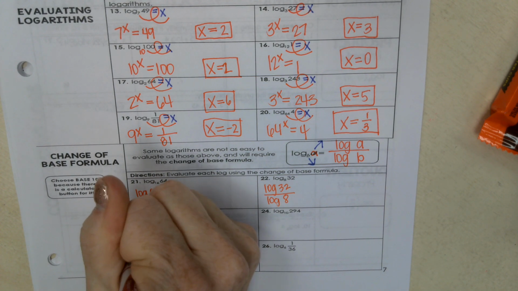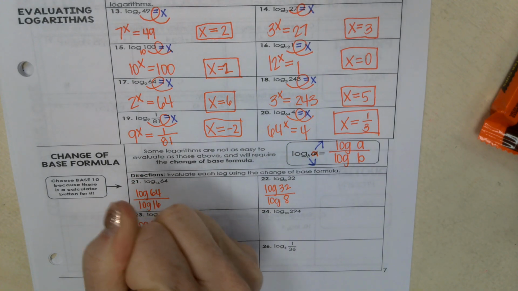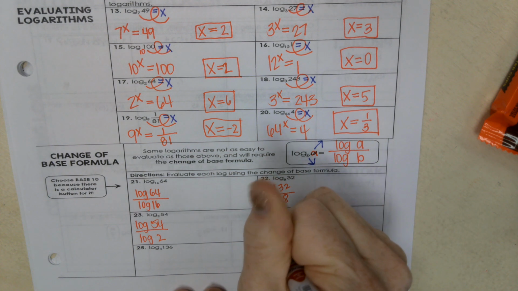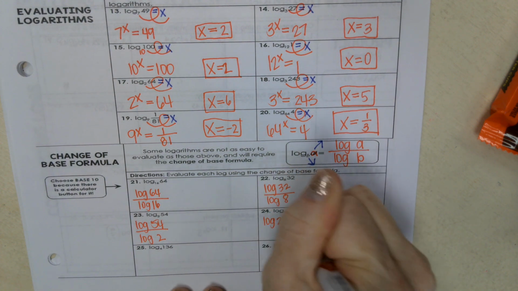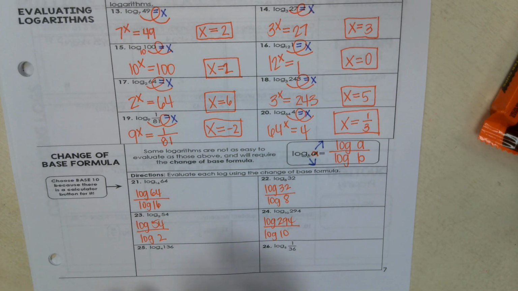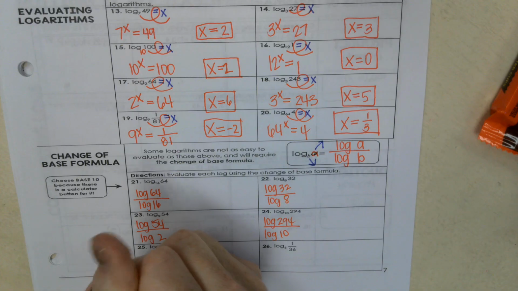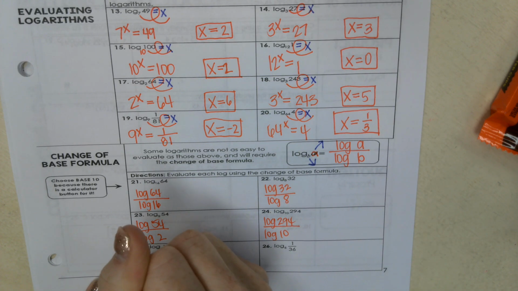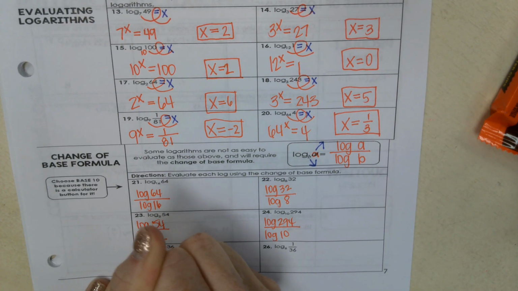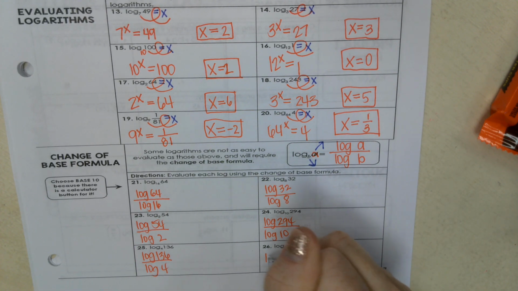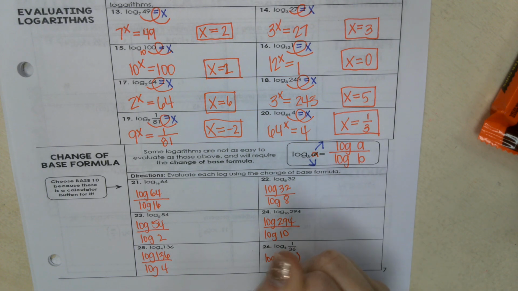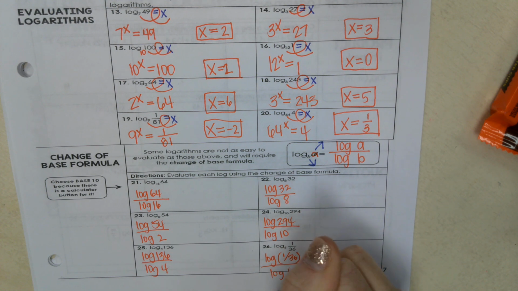Then I've got log of 54 divided by log of 2. Log of 294 divided by log 10. Okay. Now, right here, this is log 136 over log 4. And then just be careful when you are doing fractions. You got log of 136 over log of 6.